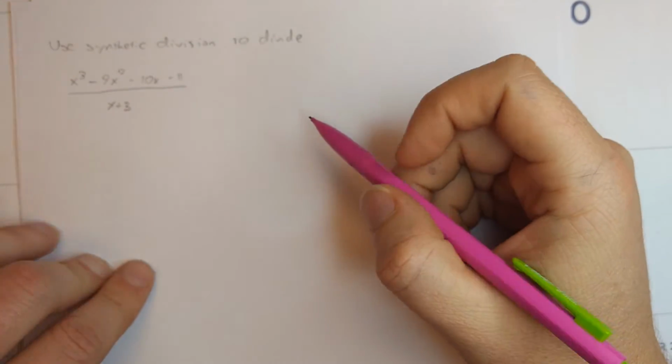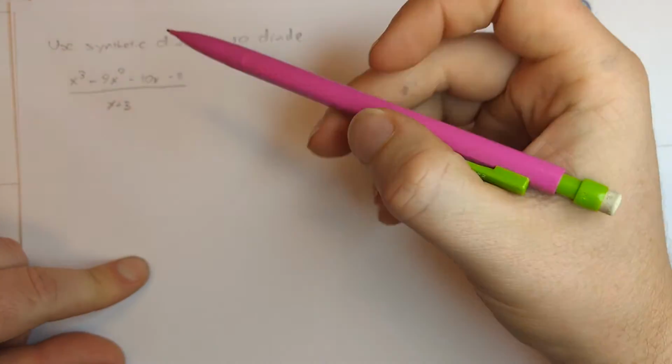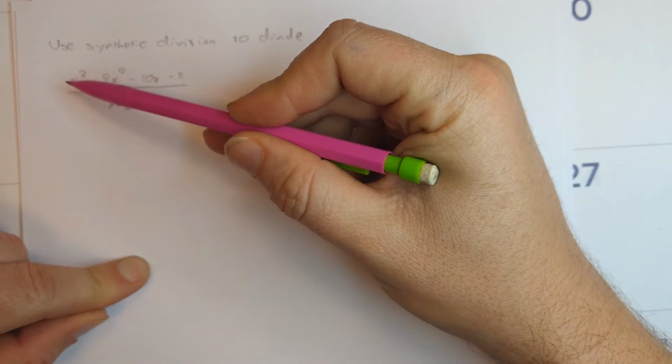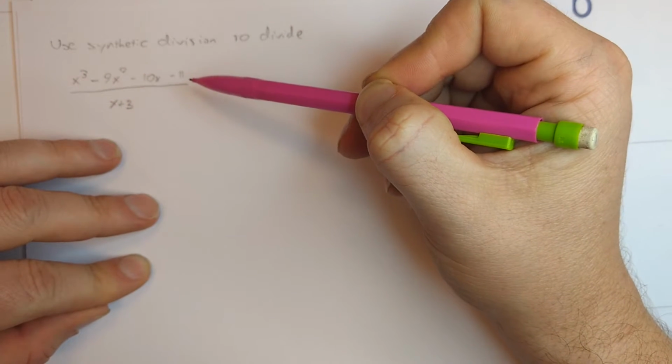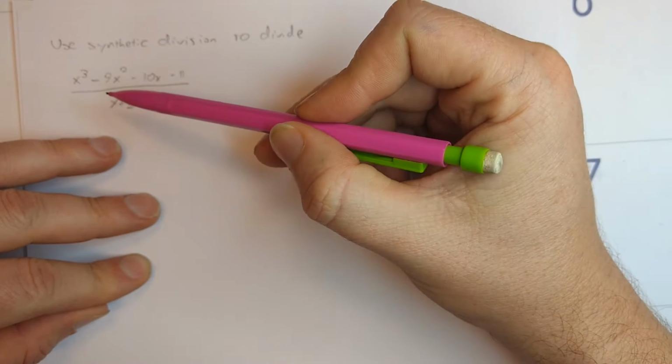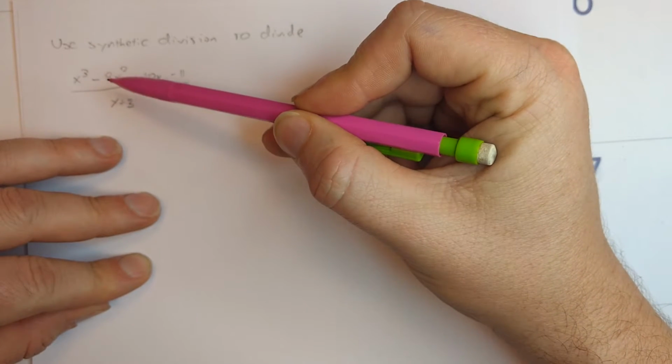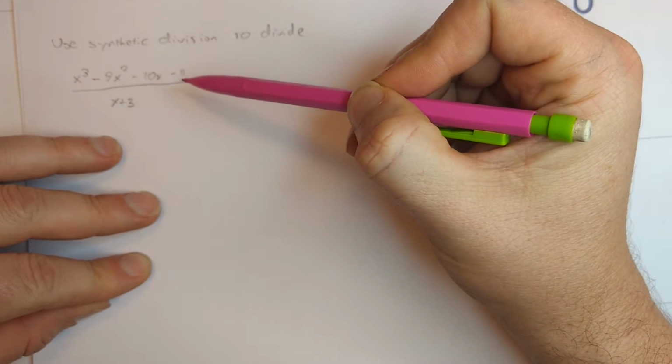Okay, in order to use synthetic division to divide, we're going to first need to write down the coefficients of the polynomial we're going to be dividing. So in this case, those coefficients are 1, -9, -10, and -11.